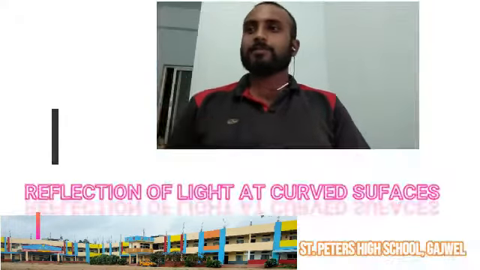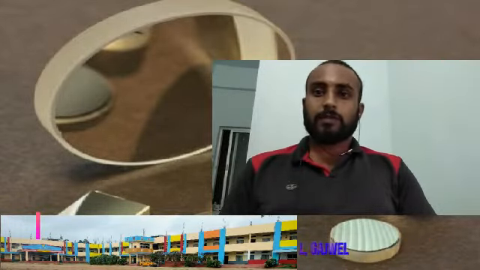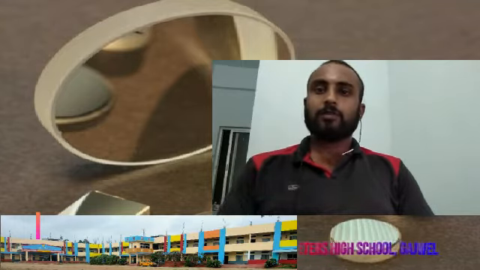We are just directly going to this first chapter, reflection of light at curved surfaces. I think from your 7th class, 8th class, and 9th class, we learned some basics regarding the reflection of light, some terms regarding concave, convex, plane mirror and all those things. So this chapter basically explains the concept of how the image is formed in the case of curved surfaces. That means the concave and convex surface.